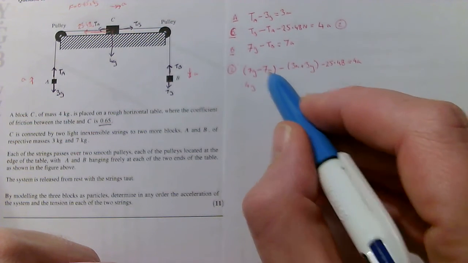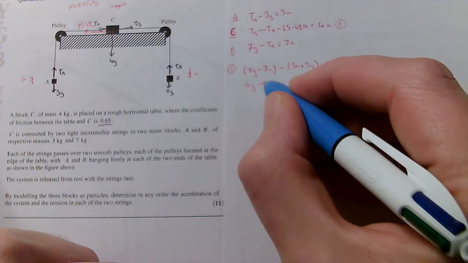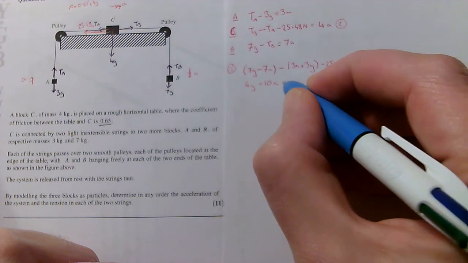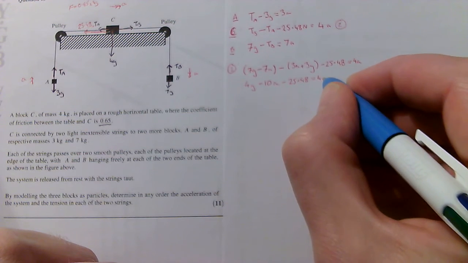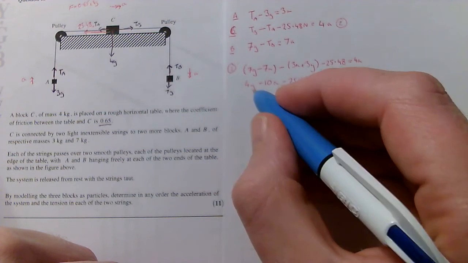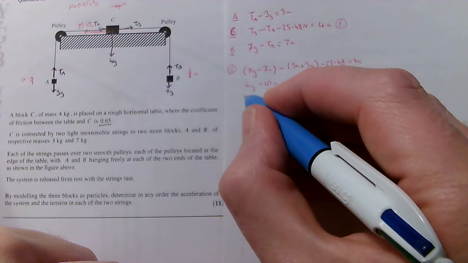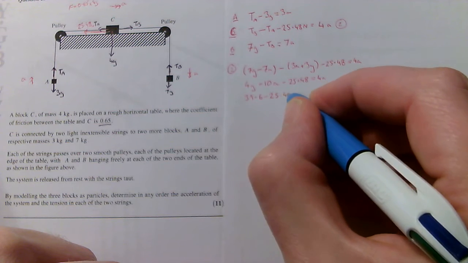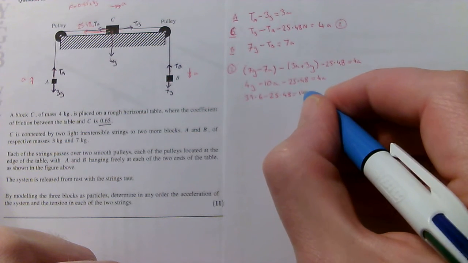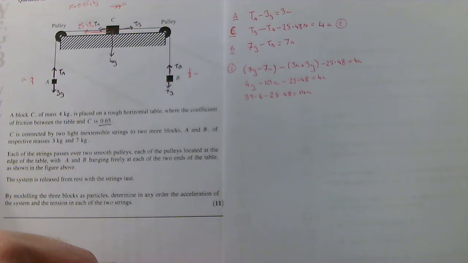I've got minus 7A minus 3A, minus 10A. 4G minus 10A minus 25.48 equals 4A. Bring the A to the other side. 4 times 9.8 is 39.6. Minus 25.48 equals 14A. 39.6 minus 25.48 gives me 14.12.